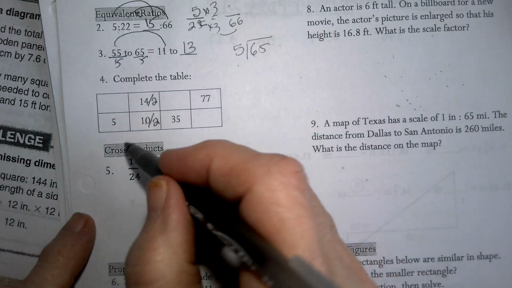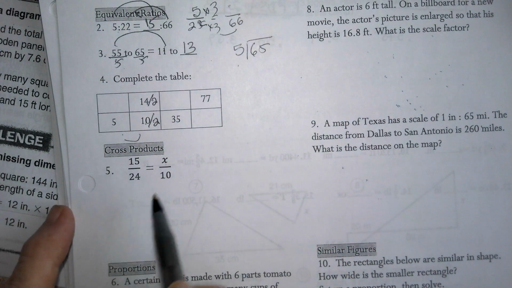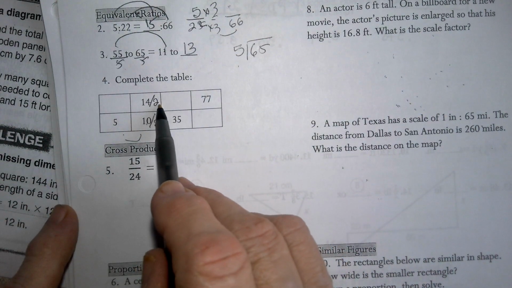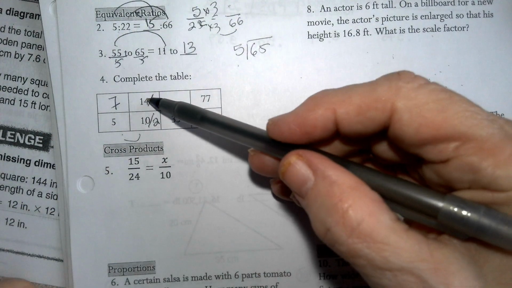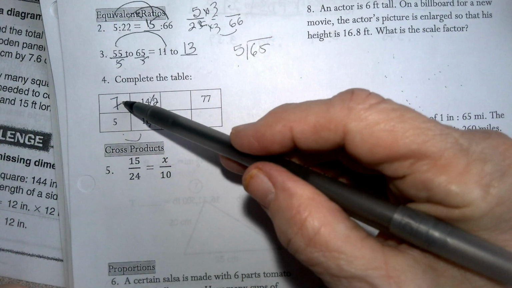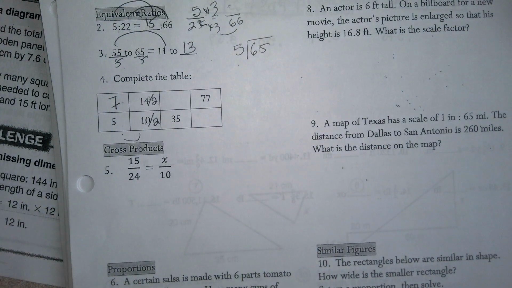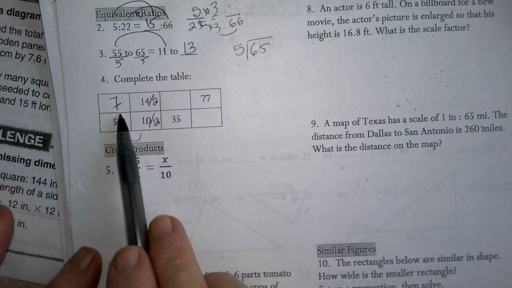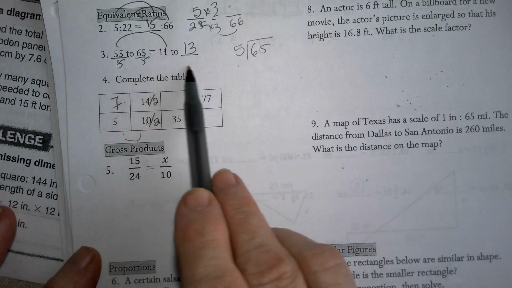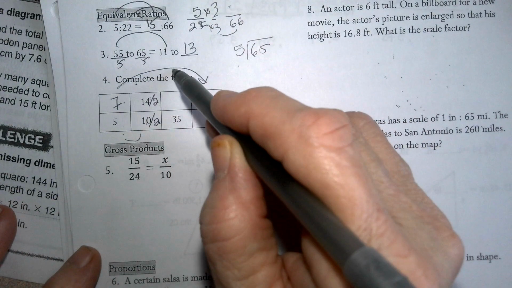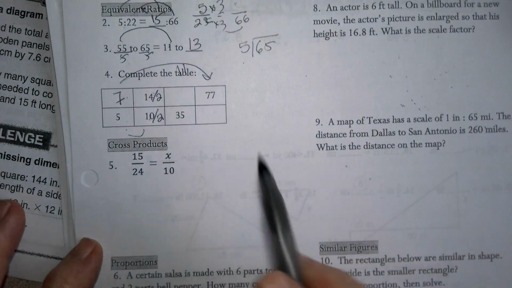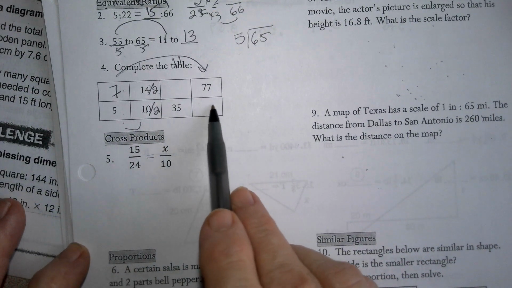So 10 divided by 2 going this way will give me 5. 14 divided by 2 will give me what? 7. So this 14 is a little bit bigger than this. This should be a little bit bigger than the 5. And now that I have that, how do you think I could go from this 7 to 77? 11. Times 11. So if I do that here, who knows what this answer is going to be right here?